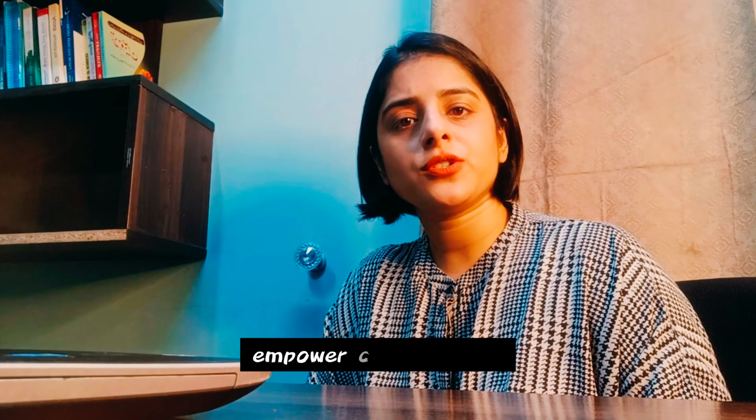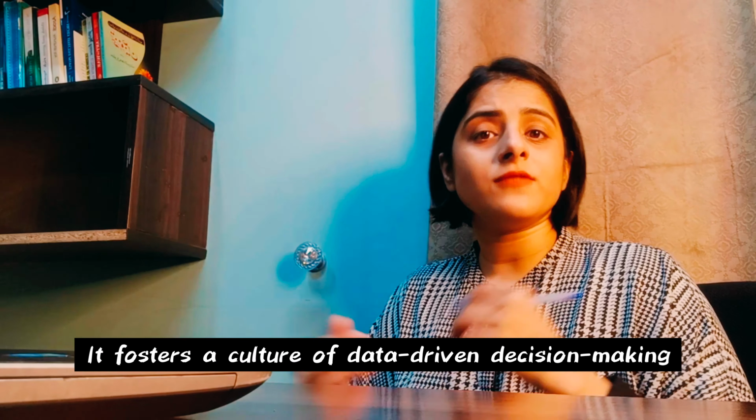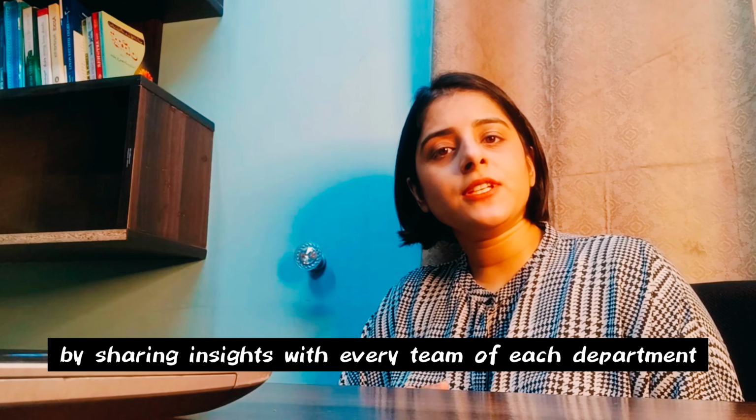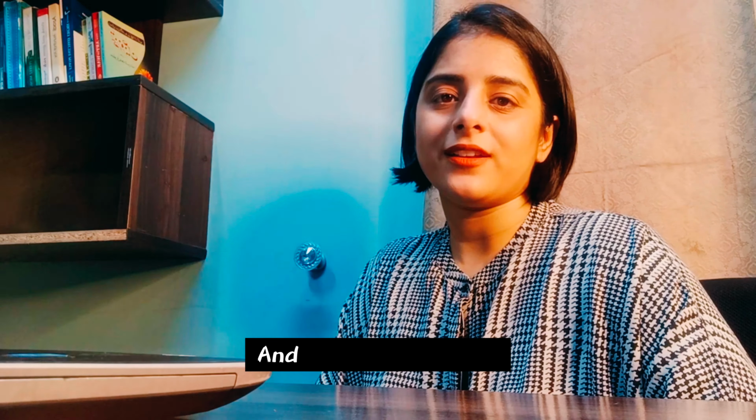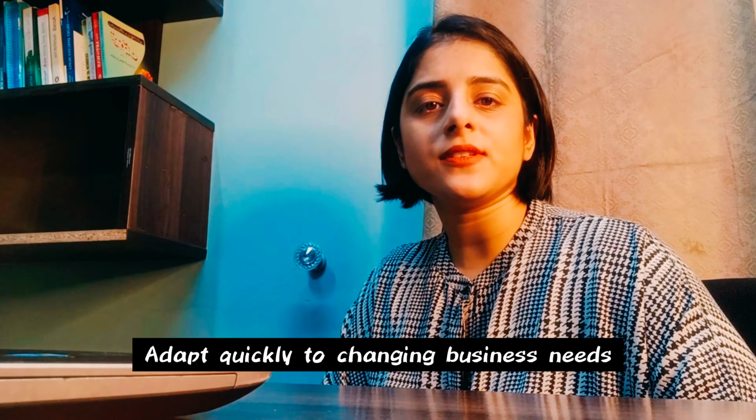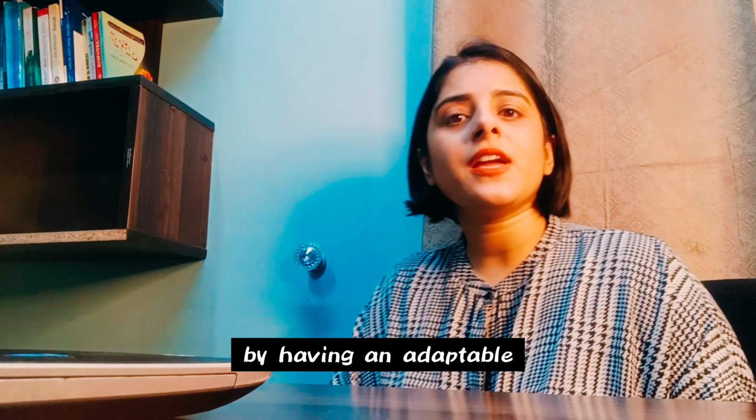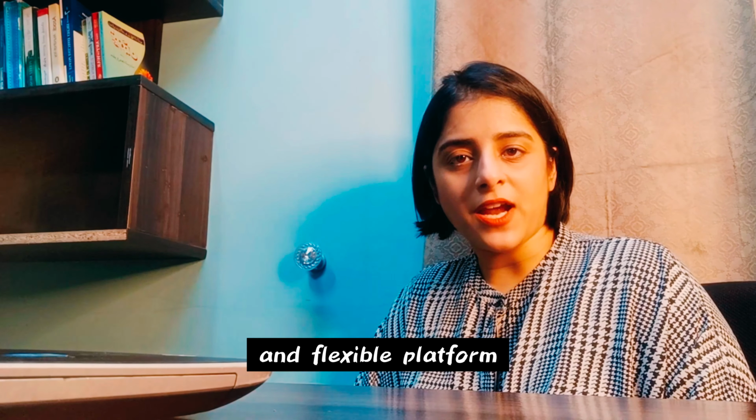Empower collaboration. It fosters a culture of data-driven decision-making by sharing insights with every team of each department. And lastly, stay agile. Adapt quickly to changing business needs by having an adaptable and flexible platform.